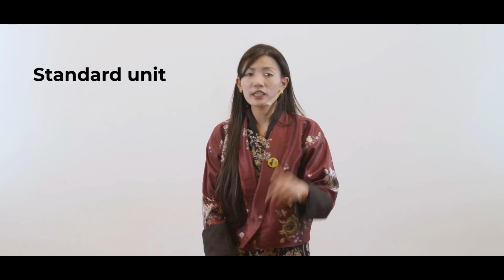All right? And the standard unit that we are going to learn in this lesson is going to be square centimeter. Now, in the 2nd grade, you have already learned how to measure length in centimeters, right? So the unit that we are going to use here is square centimeter. Square centimeter is written as sq.cm in short, like this, okay?